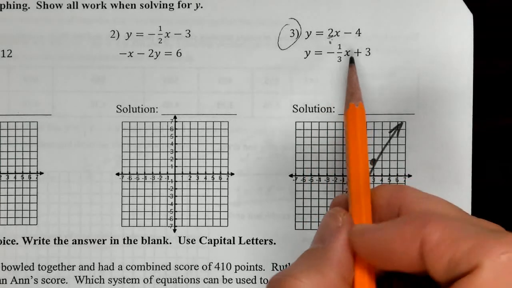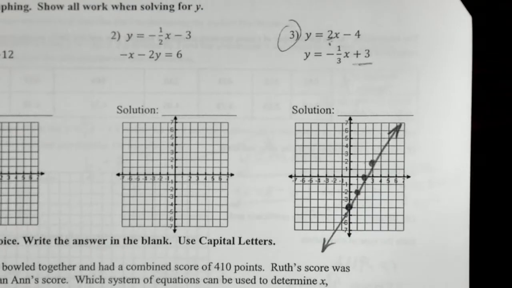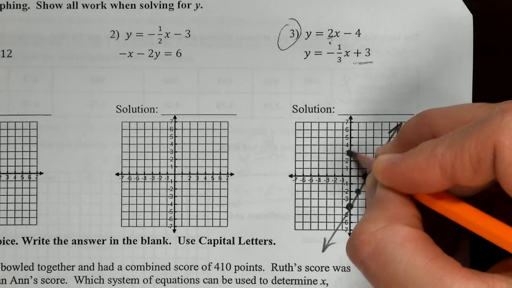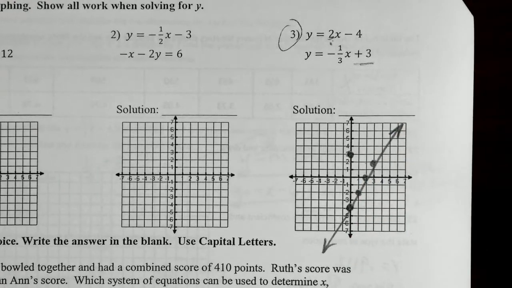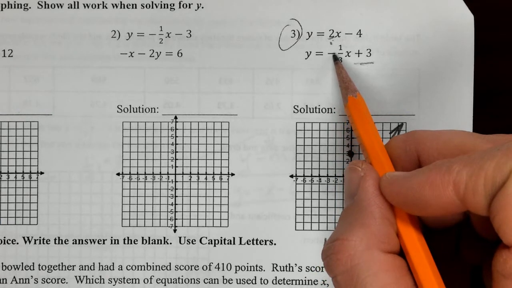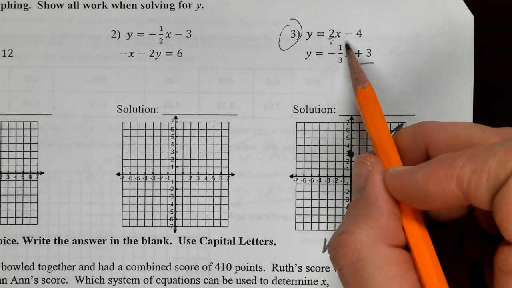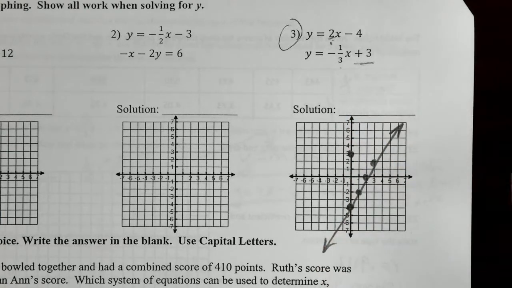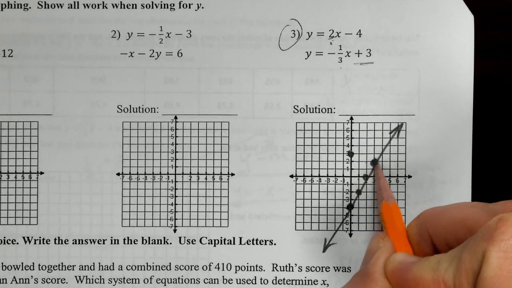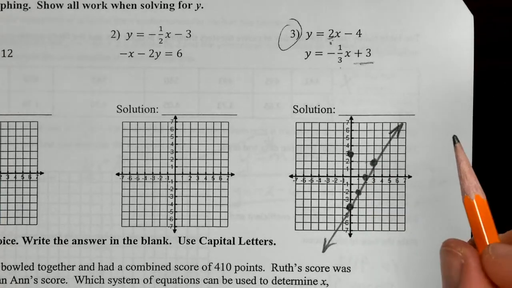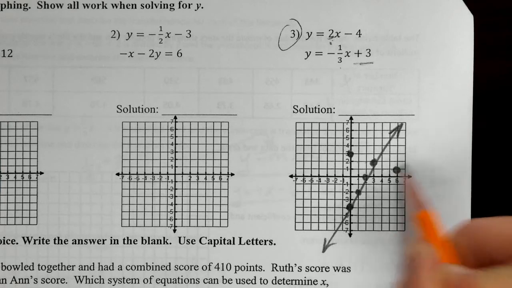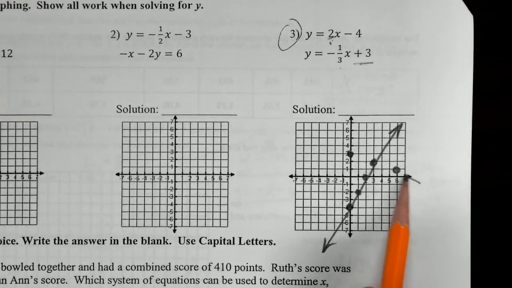Second equation has a y-intercept of +3. So from my origin, I'm going up 3. There's your first point. Now from there, I'm looking at my slope. My slope is a negative. It's telling me to go down 1/3. So I'm going down 1 over to the right 3. So from that point, down 1 over 3. There's your second point. Down 1 over 3. There's your third point. Connect them.